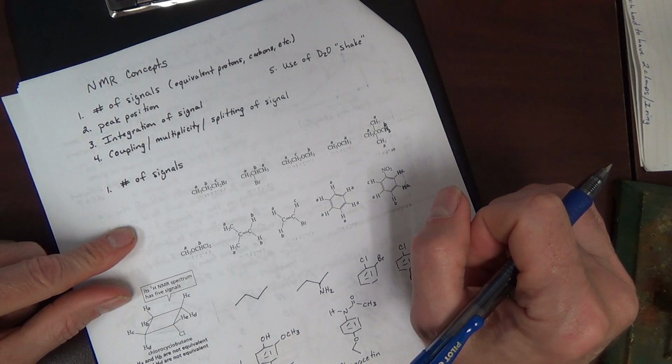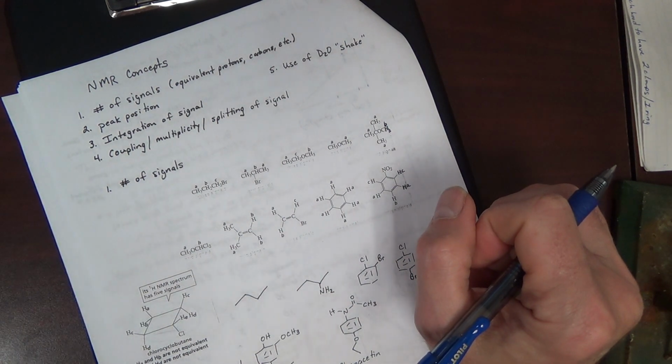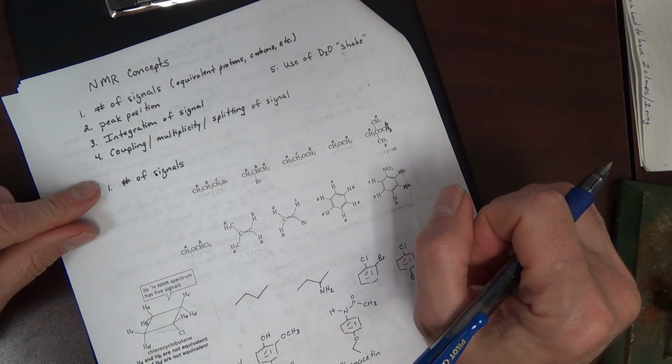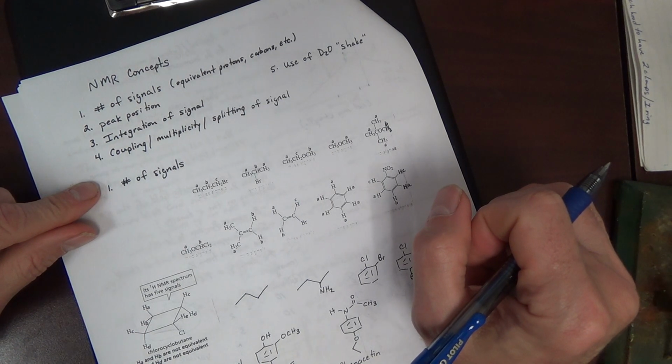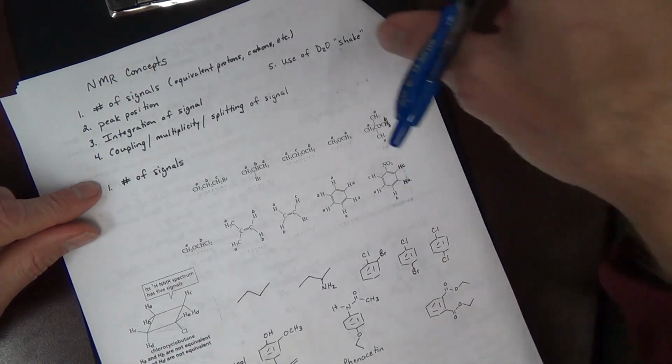Ultimately, we need to be able to identify when types of H's are the same or when they're different. Now this should be pretty straightforward, because when they're different, they're different. There will be some cases where we think they're the same, but it turns out they're different as well. Ultimately, let's just do some examples and see how we do.